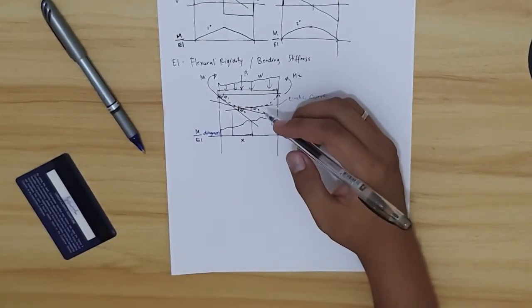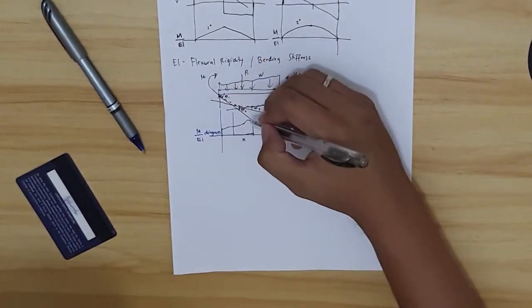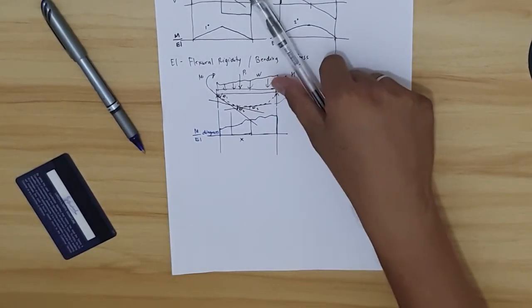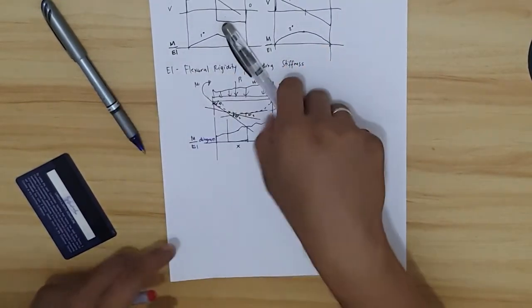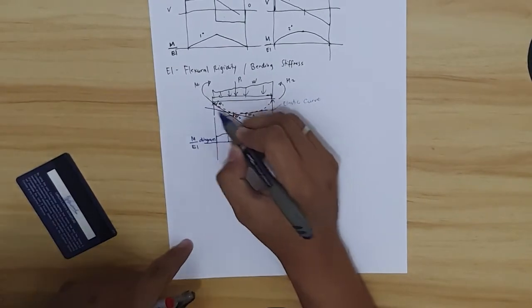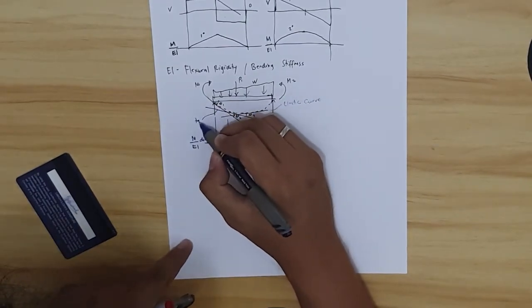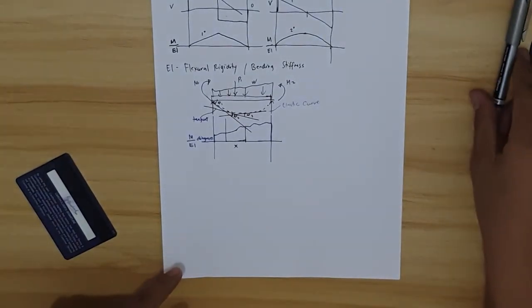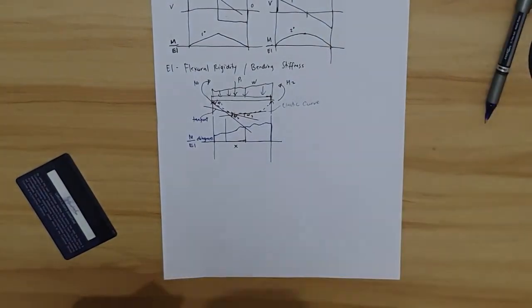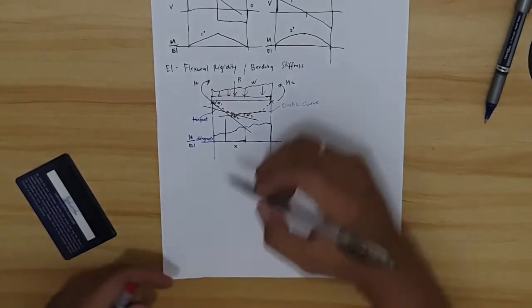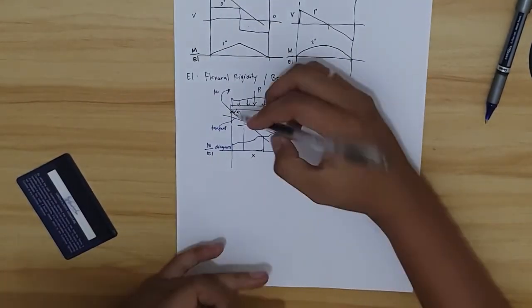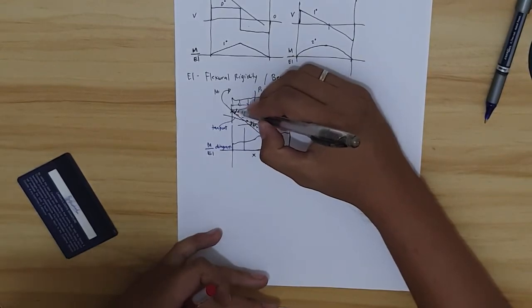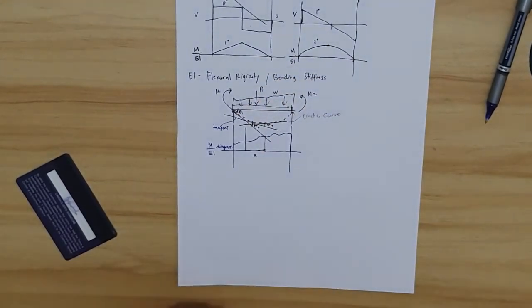So kung mo kani mo itong gitawag og tangent. So kani mo ni siya ang tangent. Tangent mo na itong ginagamit para makita nato gyud ang ma-prioritize na to tanaw ang angle or the theta.